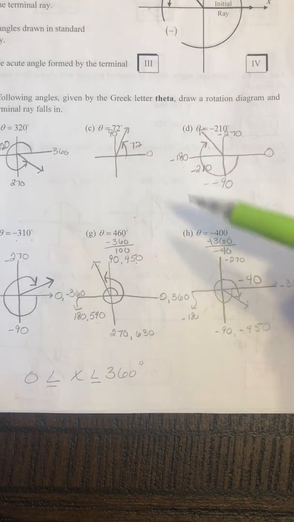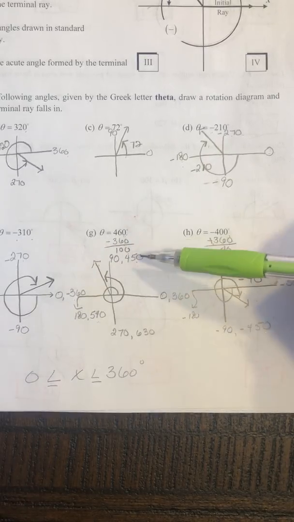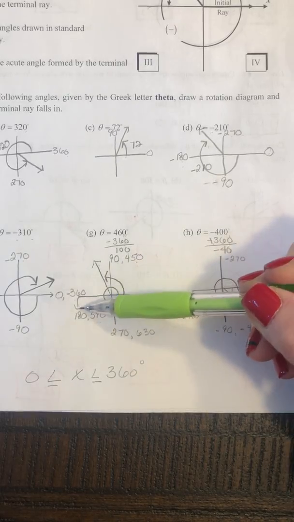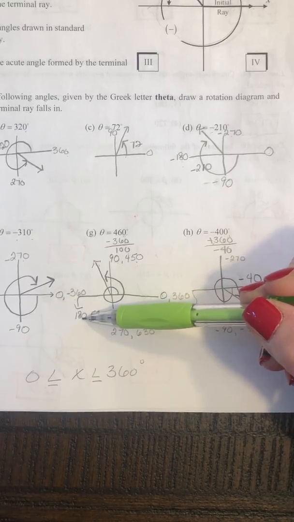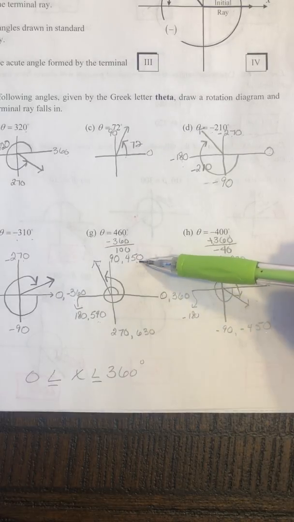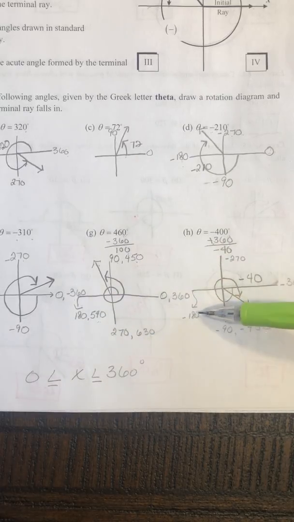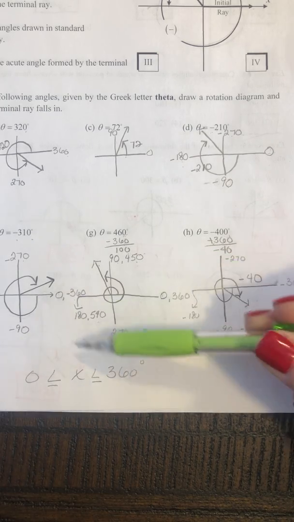Okay, 460 degrees. So we know that when we complete a circle once, that is 360 degrees. So I'm going to start 0, 90. 180 is down here just because I don't want to interfere with the other question. So 180, 270, 360. Another 90 makes 450, plus another 90 makes 540, plus another 90 makes 630, and back in, to 720, and so on and so on. I could keep going around forever.